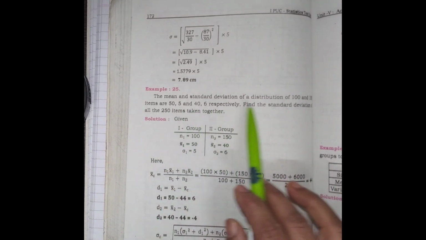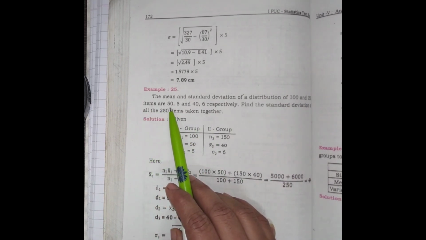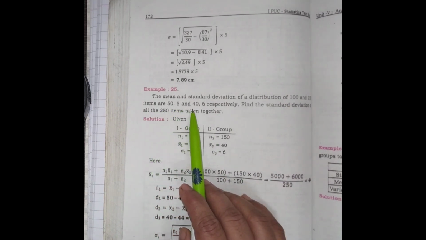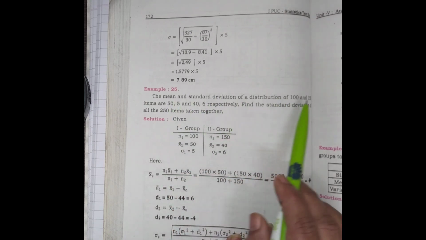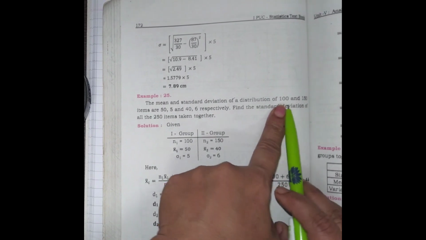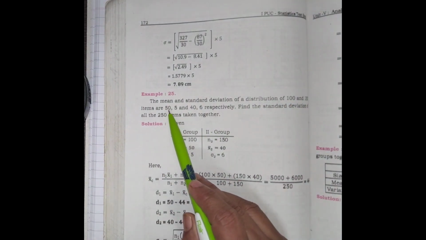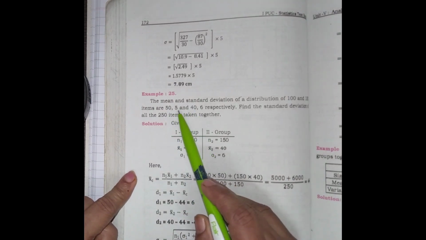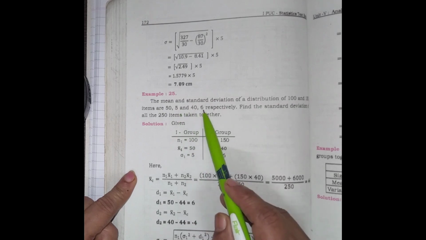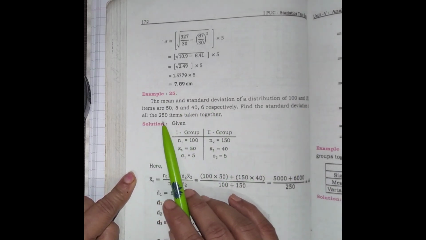The mean and standard deviation of a distribution of 100 and 150 items are 50, 5, 40 and 6. Here, the mean and standard deviation of these values: this is n1, this is n2. Mean is 50, this is x1 bar and this is x2 bar, and the standard deviations are sigma 1 and sigma 2. You have to take it. Find the standard deviation of all the 250 items taken together.